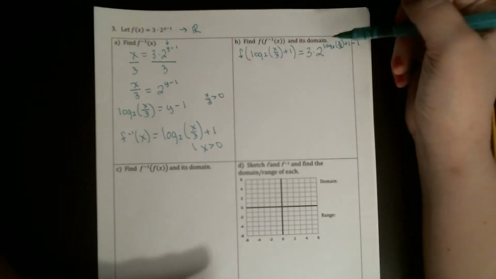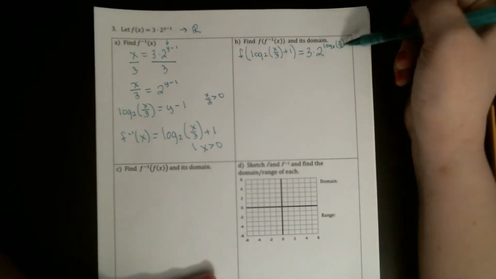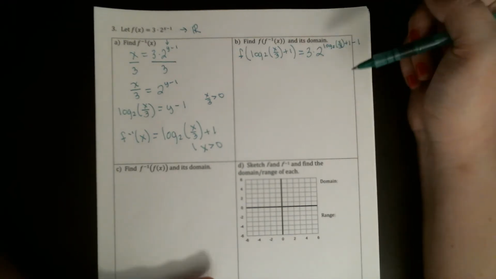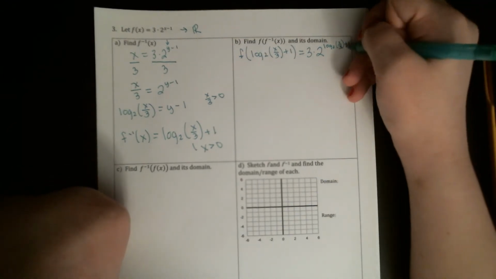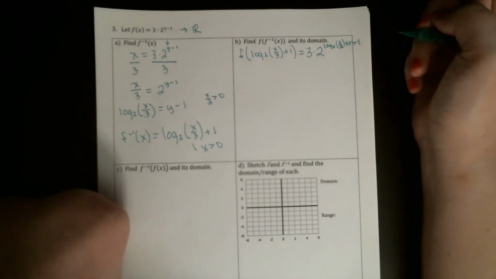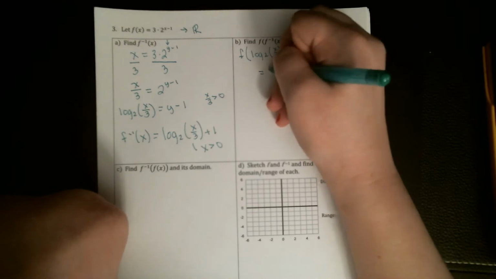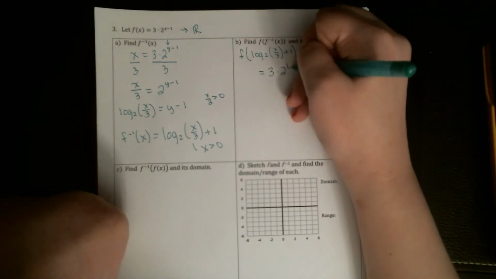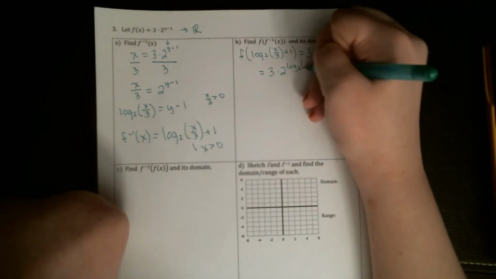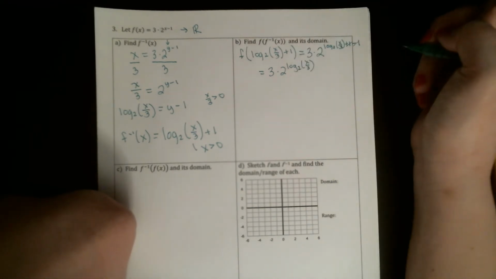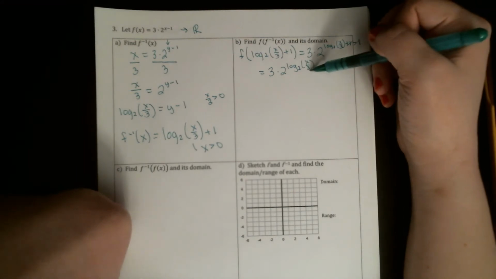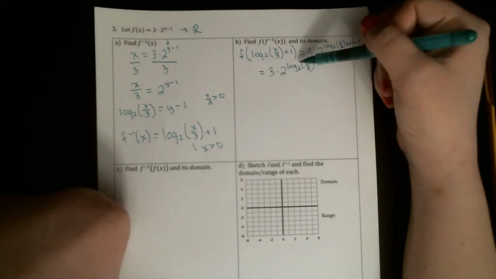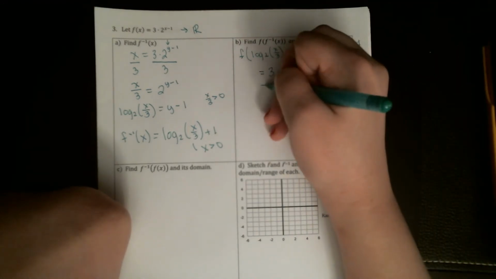So you can see all the pieces of f: 2 to our input, minus 1, multiplied by 3. Our input was the inverse function. First thing to go here is the plus 1 minus 1. Those happen one right after the other, so that's going to cancel out. I'll be left with the 3 times 2 to the log base 2 of x over 3. Order of operations now is take an x, divide it, take the log, exponentiate. So those two are right next to each other and will wipe out.